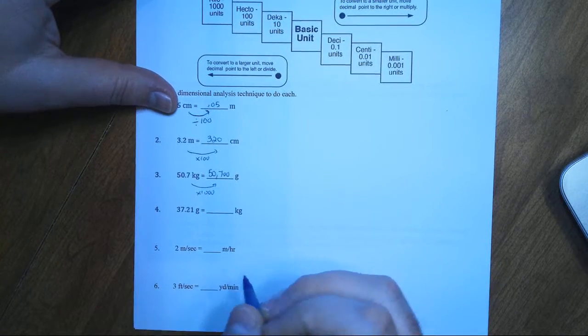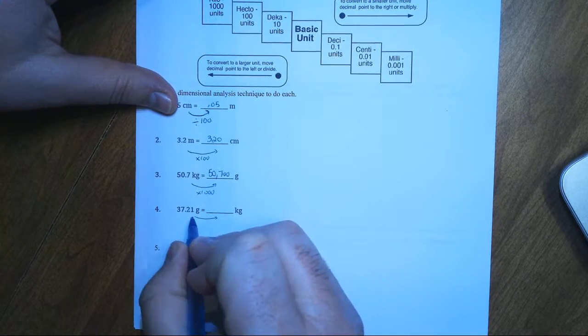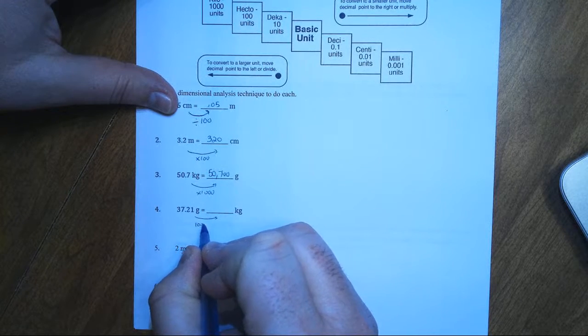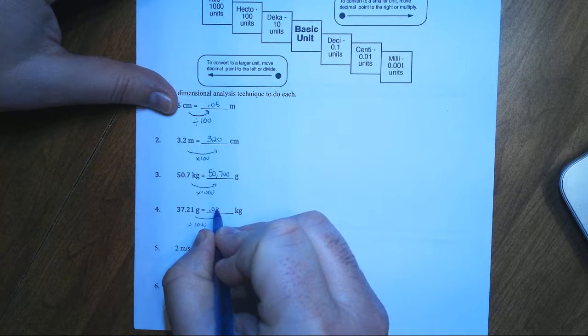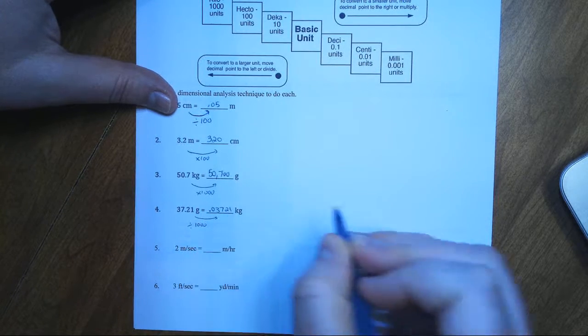All right. And then grams to kilograms, same thing. Here you're getting to a bigger unit, so it's going to get smaller. So we are going to divide by 1,000. Moves this 3 spots over. 0.03721. Okay.